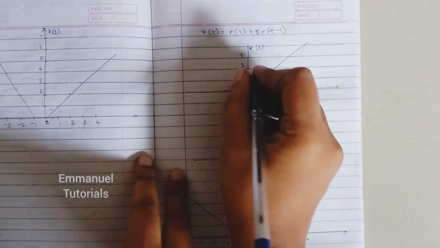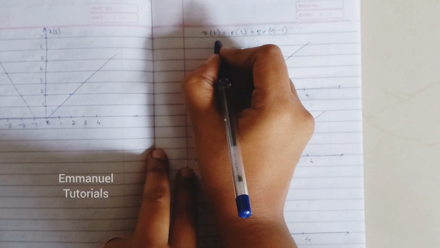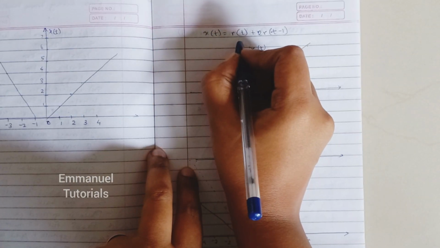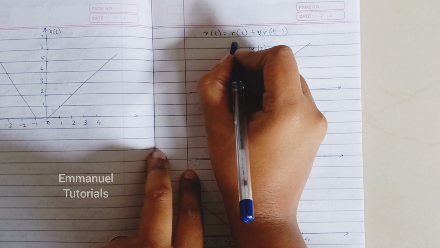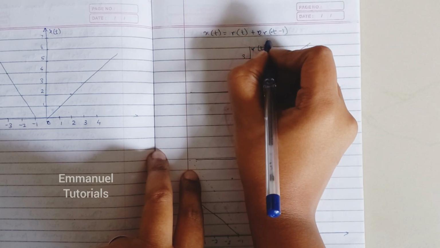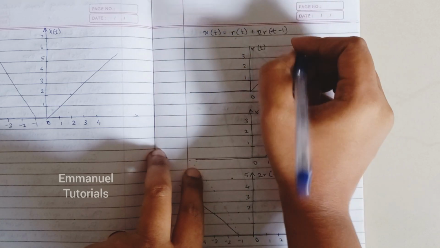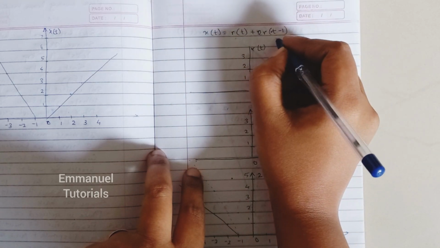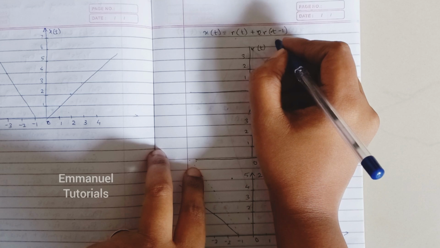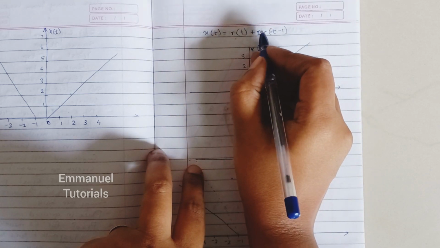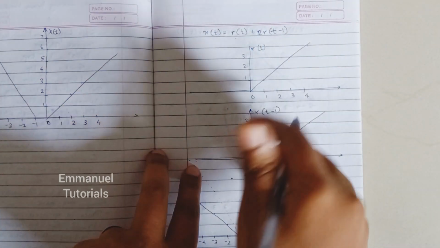Let's start. So this is x of t and we have to draw an addition of r of t and 2r of minus t minus 1. So this is a simple ramp and this is a shifted and reversed ramp signal, and along with it there is amplitude scaling as well.